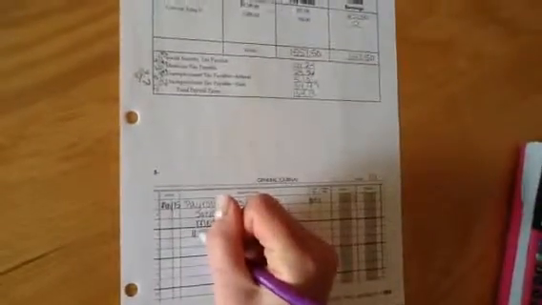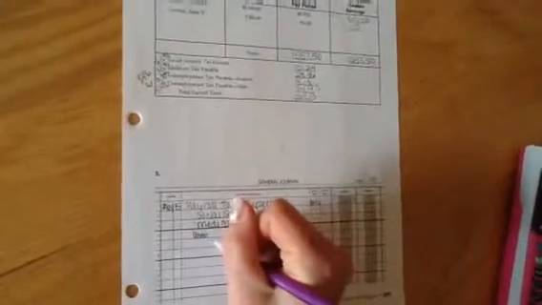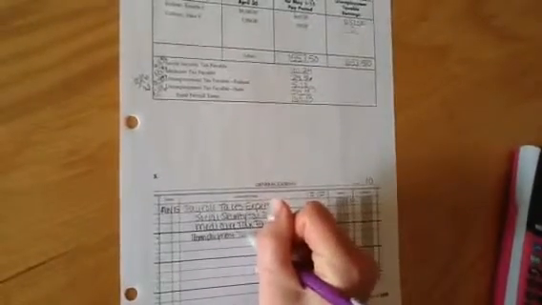For the unemployment ones, write really small because we have to fit a lot. Unemployment tax payable federal, unemployment tax payable state.